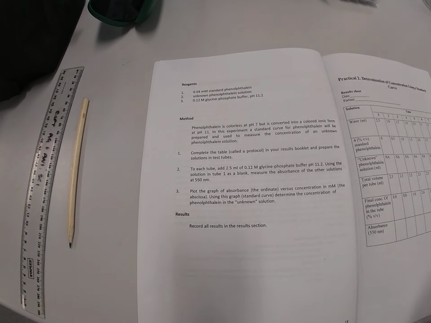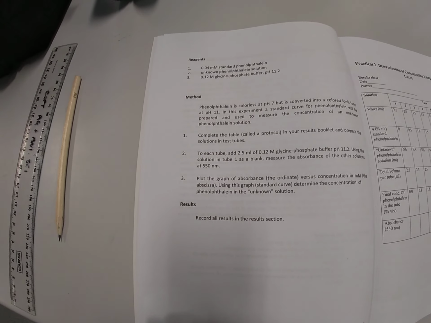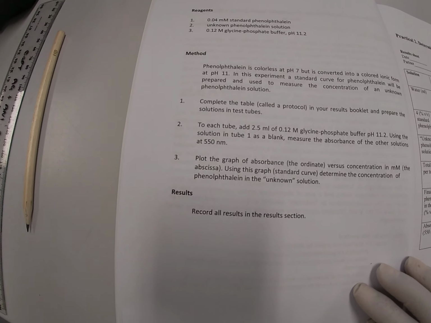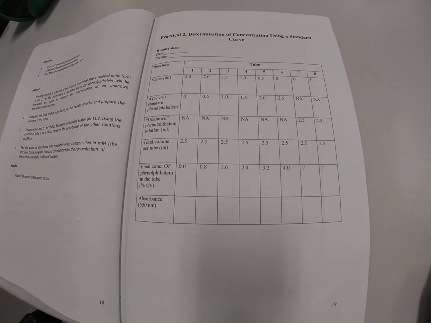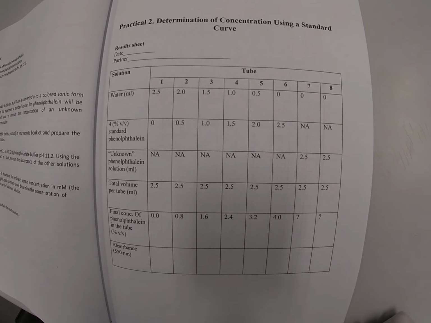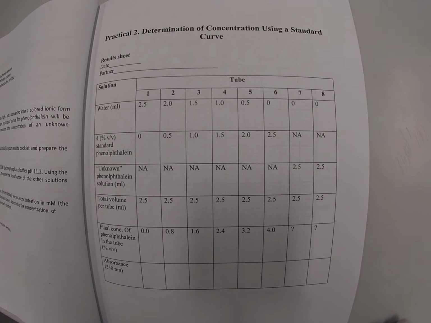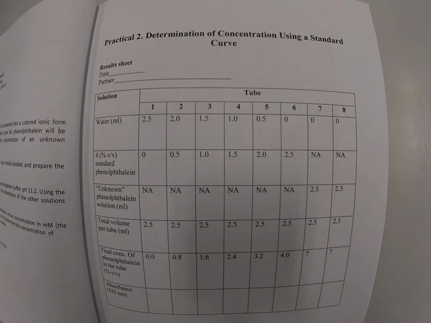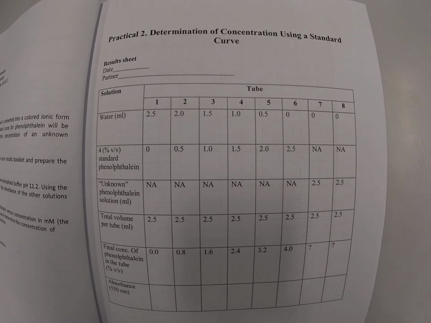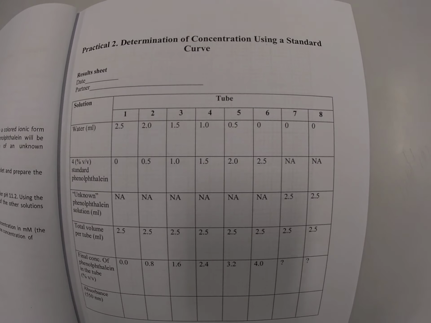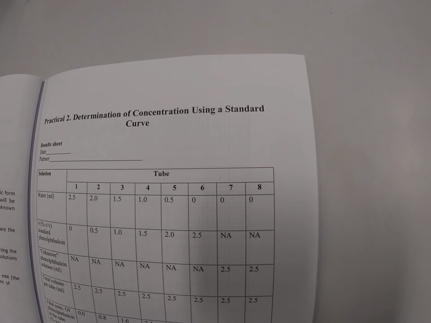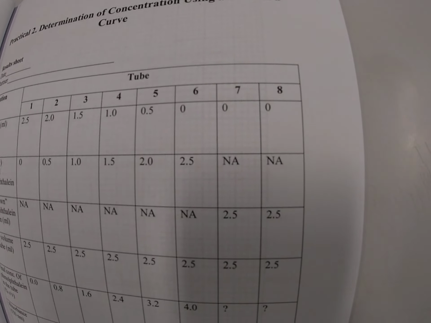All right, so let's follow along with this demonstration. We've got Bob here today, who is assisting me. So Bob will be our student demonstrator, and we're going to set up 8 test tubes as outlined in this table. So test tubes 1 to 6 will include our standard solutions of known volume, and test tubes number 7 and 8 are duplicates of our solution of unknown concentration.